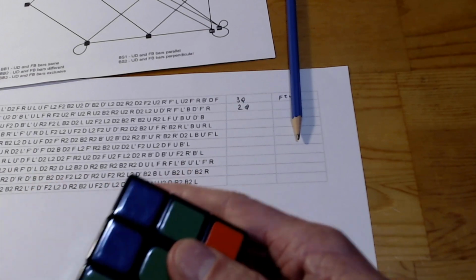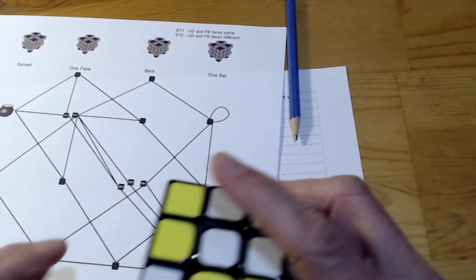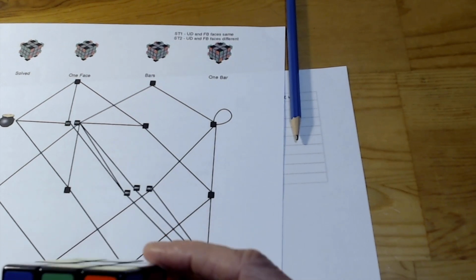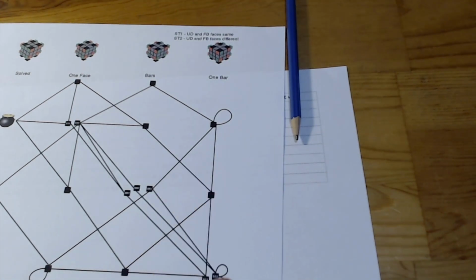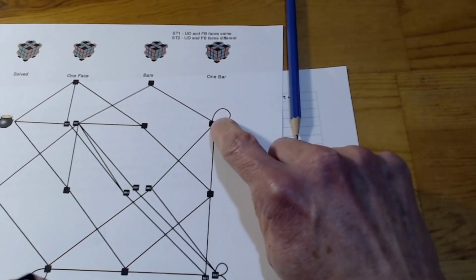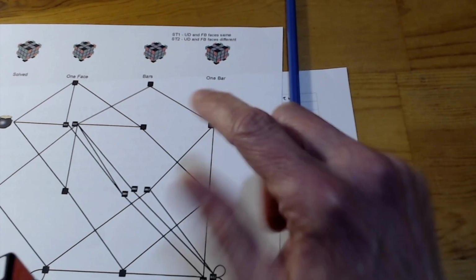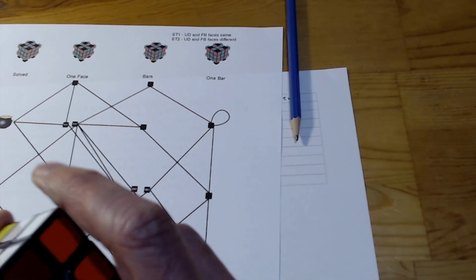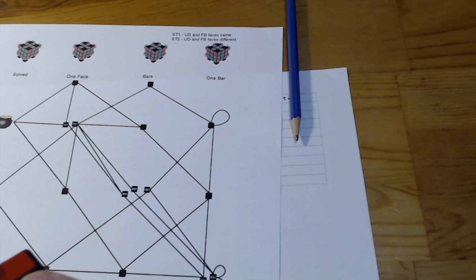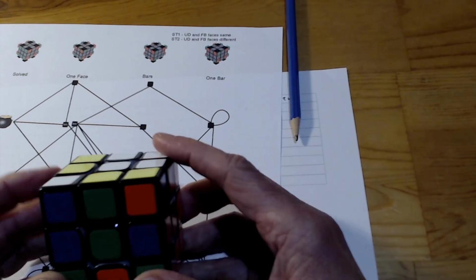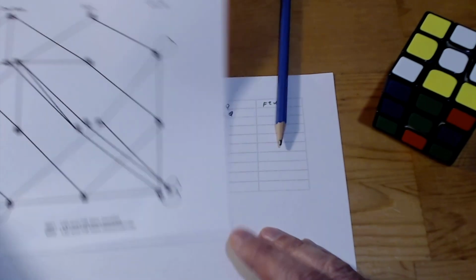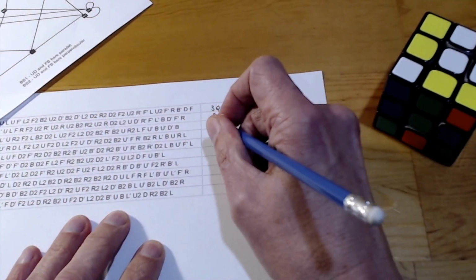Okay, here I have my UD is solved. My FB is too bad, so I'm here. I know this is not going to be reducible because it's a minimum of 4, and if it's 4, it's got to start or end with a U move. So I guess I should check parity. 1, 2, 3, 4, 5. So that's odd parity. So this is a 5 quarter turn case. Move on.